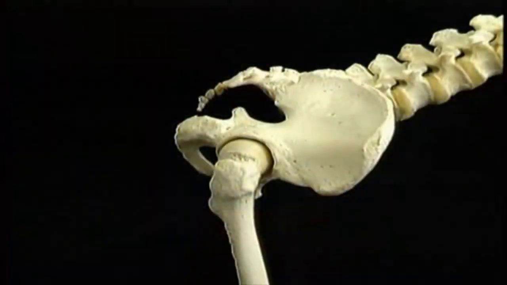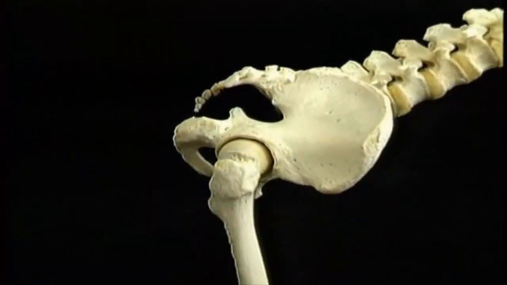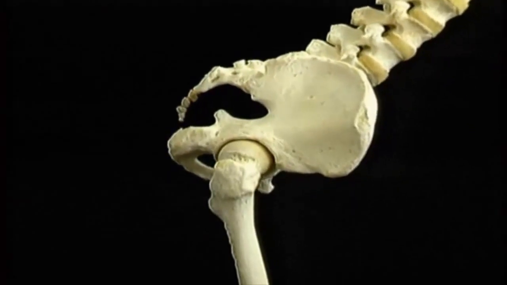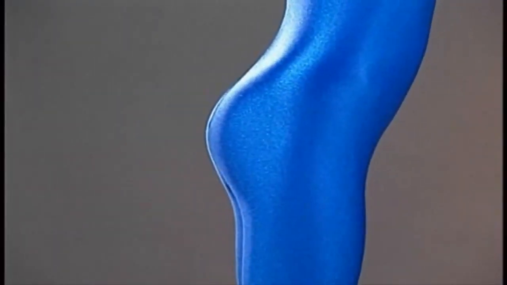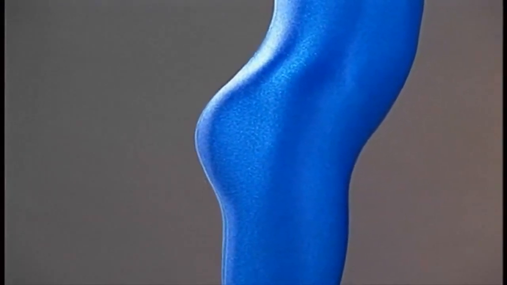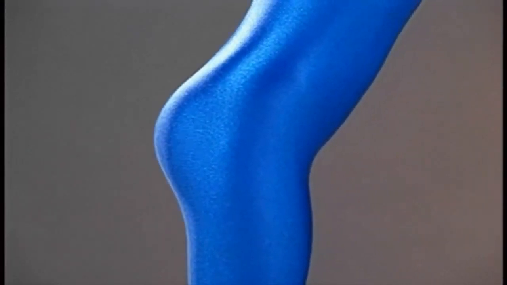Gluteus maximus is one of the two big anti-gravity muscles of the lower extremity. The other one, acting at the knee, is quadriceps, as we'll see in the next section. Gluteus maximus has yet another set of actions when the lower extremity is fixed and upright. Then the action of gluteus maximus pulls the back of the pelvis downward, raising the body from a forward bend at the hips, or when balanced against gravity, controlling the rate of bending forward.